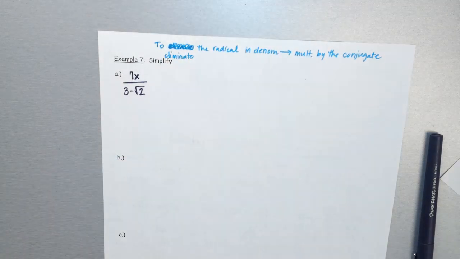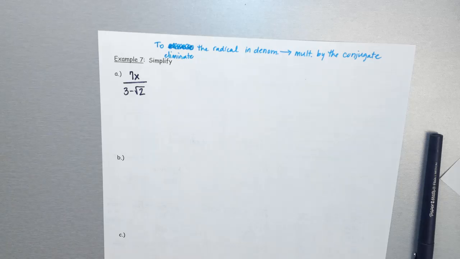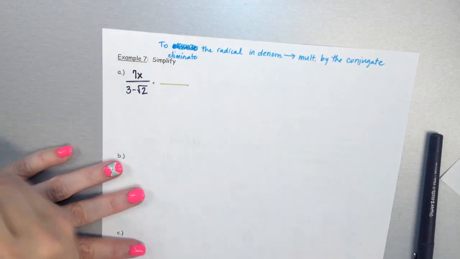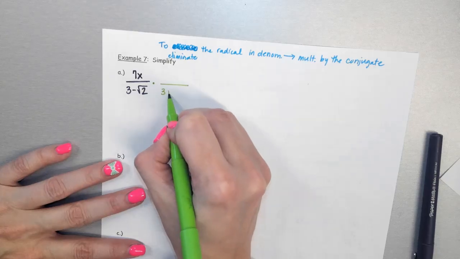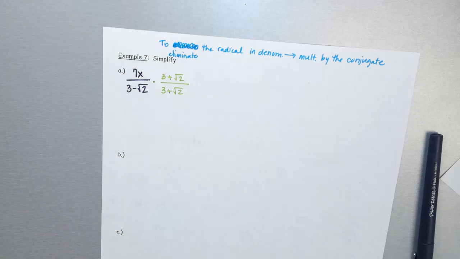To eliminate the radical in the denominator, you're going to multiply by the conjugate. Okay, how many of you remember what the conjugate is? Oh, none of you? Okay, yeah, Rocco, what is it? What are we going to multiply by? Great. So we're going to multiply both of them by 3 plus root 2. You also have to make sure that you're multiplying both of them because it's okay if you multiply something by 1. If you multiply by 1, nothing's going to change.